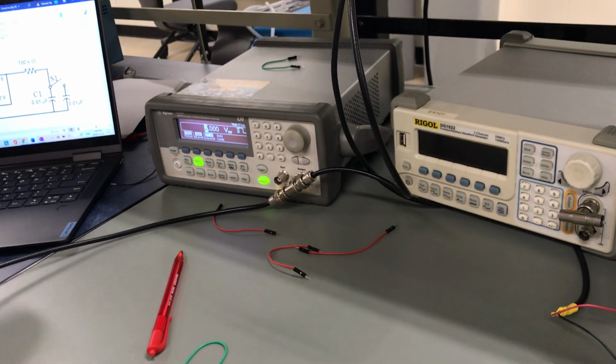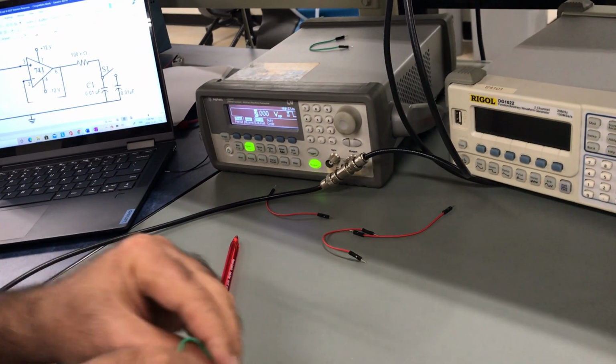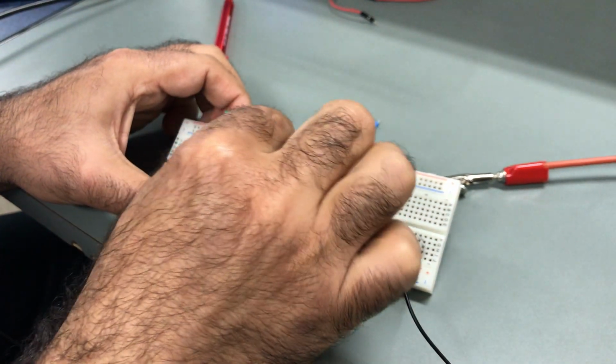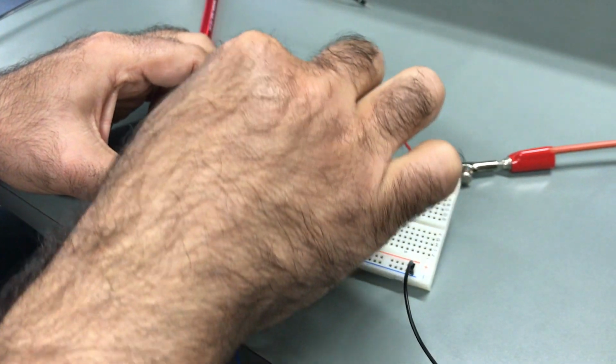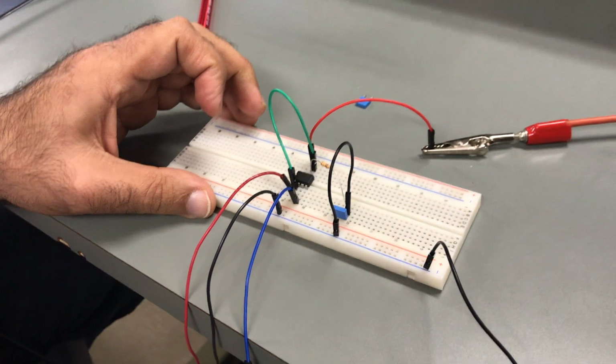Then what else? I would like to take a feedback from 2 to 6, from pin 2 to pin number 6. This is my feedback. So this is my circuit that we are talking about.